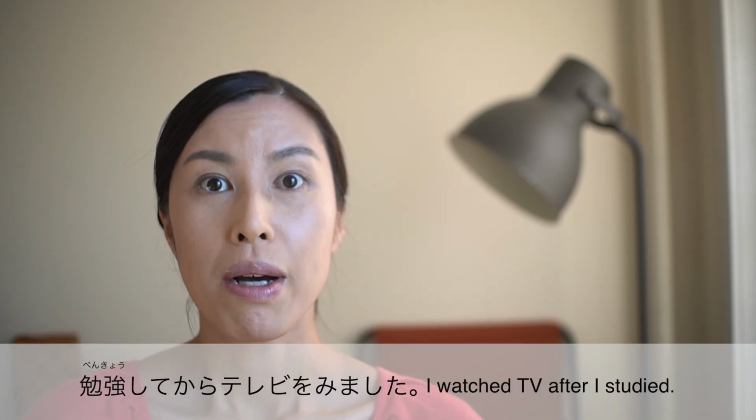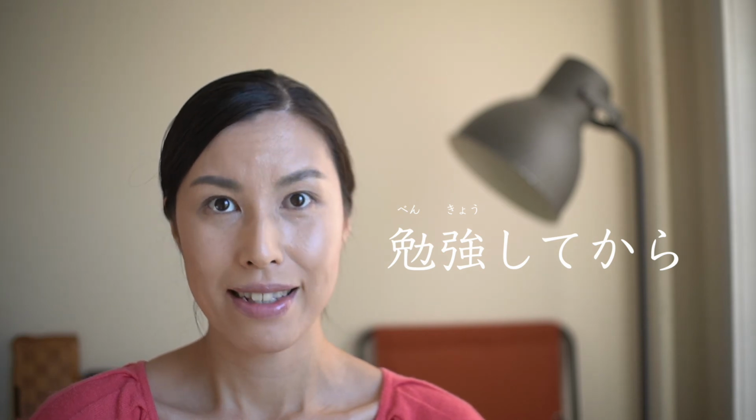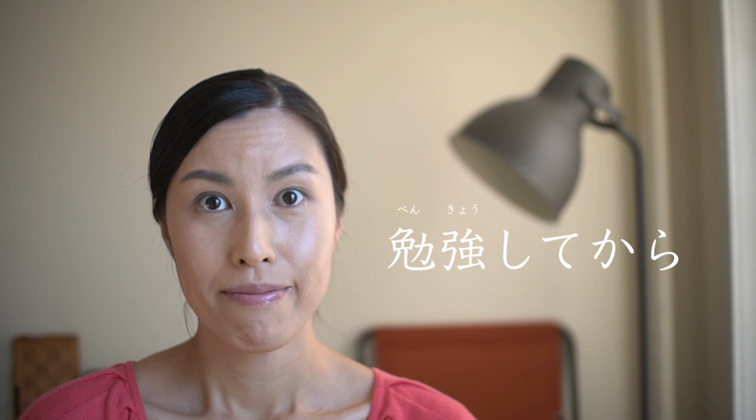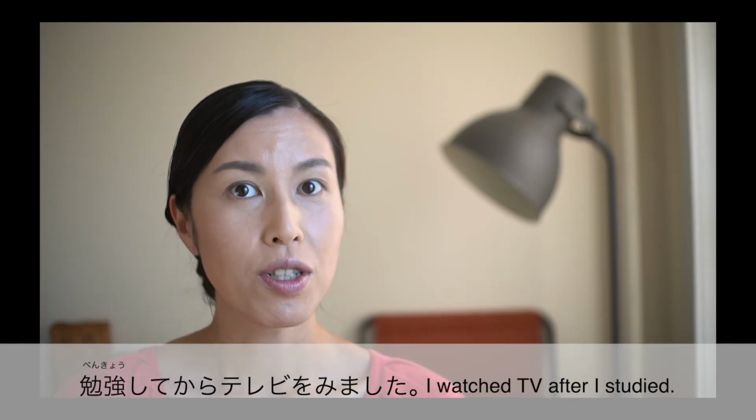The tense of the sentence depends on the verb at the end of the sentence. In this sentence, 勉強してからテレビを見ました。見ました watched is in the past tense, which means 勉強してから is also in the past tense, after I studied. 勉強してからテレビを見ました。I watched TV after I studied.